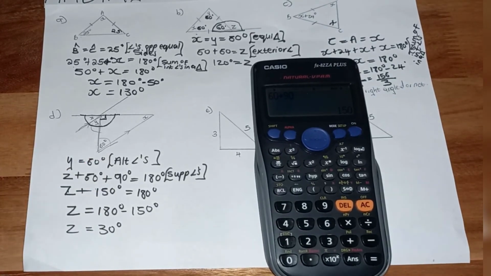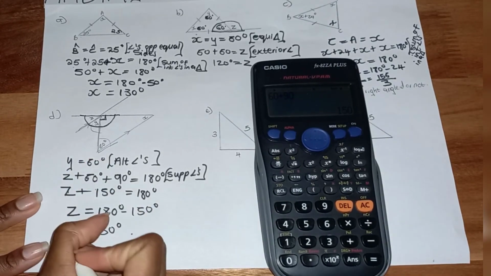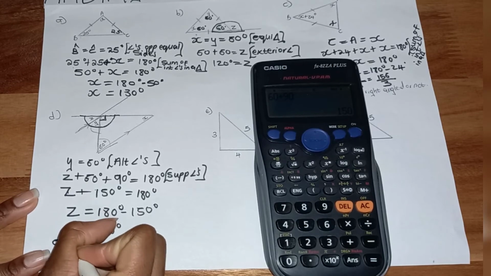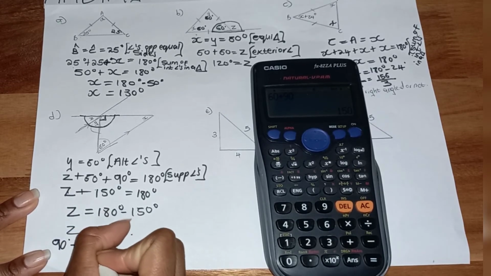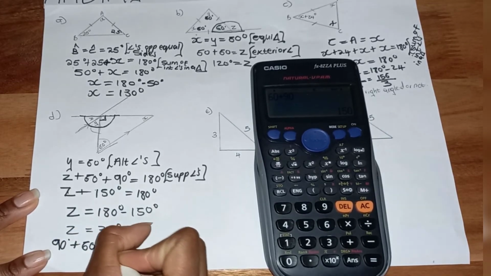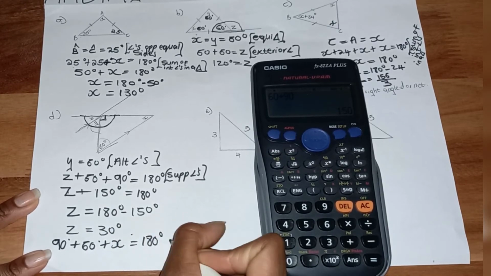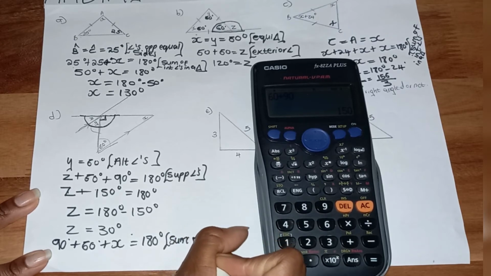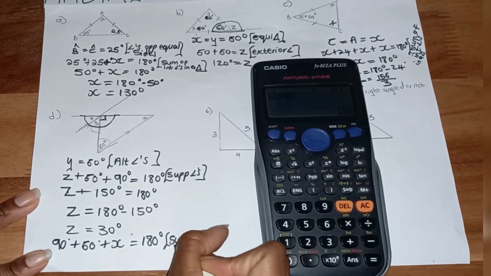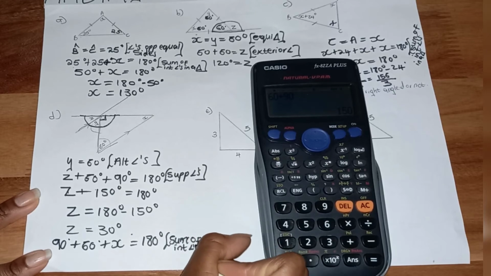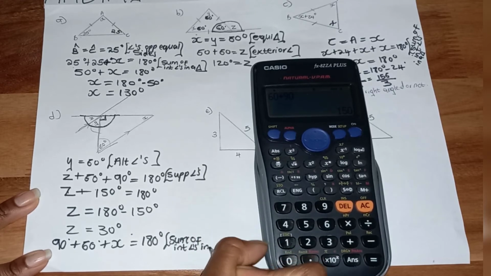We can just say 90 degrees plus 60 degrees plus angle X, they equal to 180 degrees. Why? Because they are the sum of interior angles in a triangle.